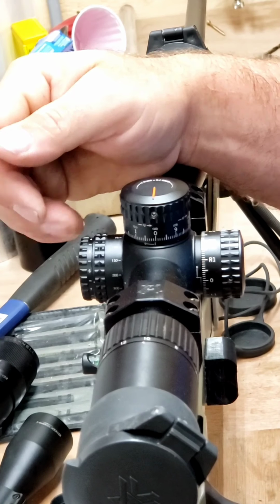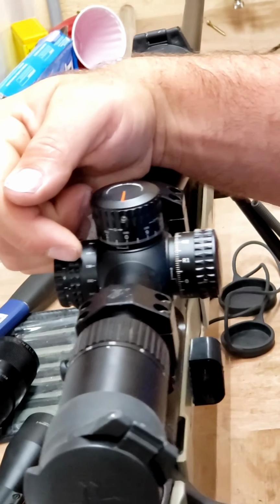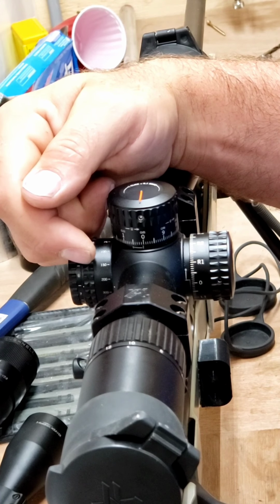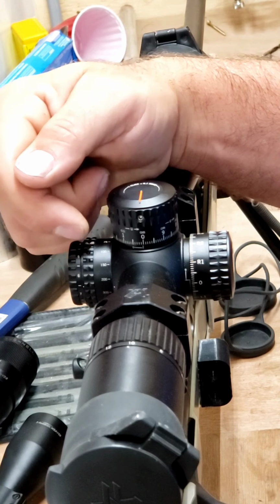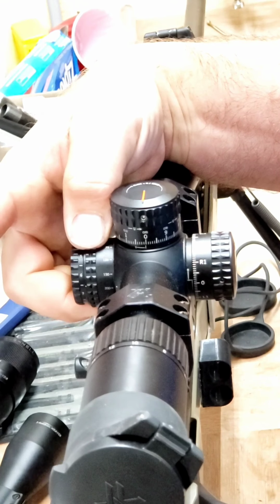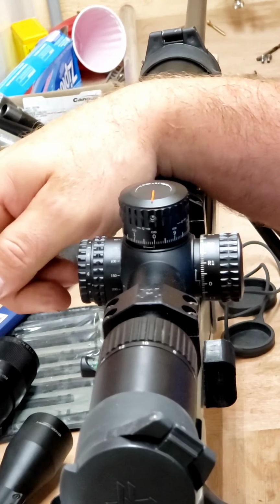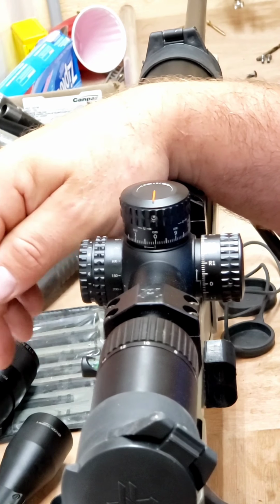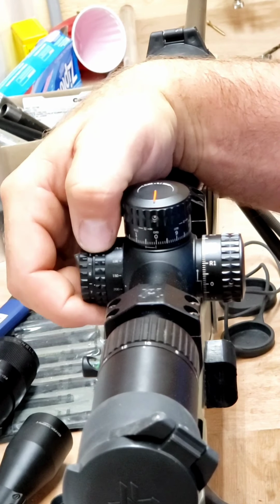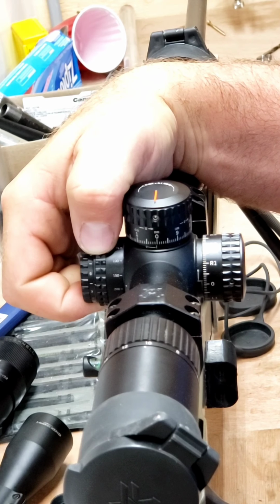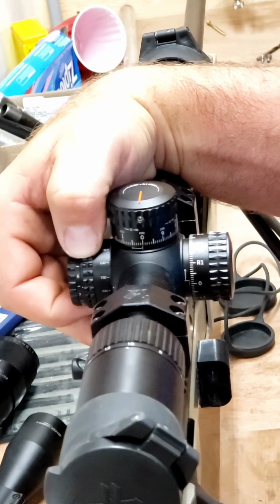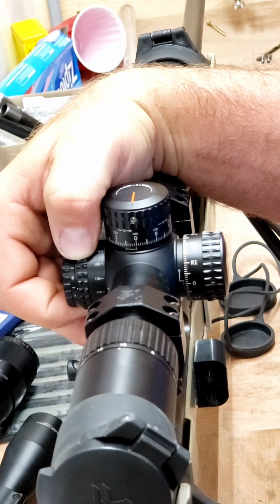But in a match environment, I would recommend that you set your parallax close to the furthest distance. For me personally, if I was shooting these three distances, I would set it for approximately 175 yards, and then I would shoot the whole stage without changing my parallax.